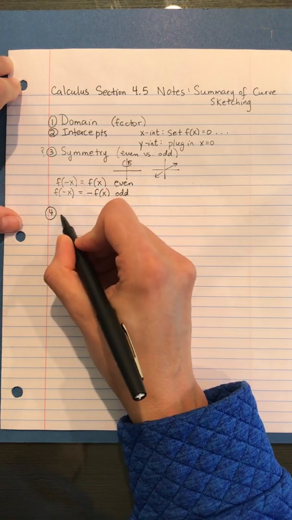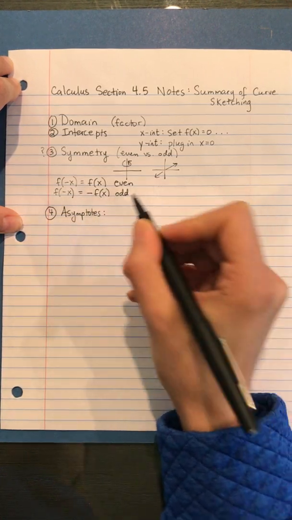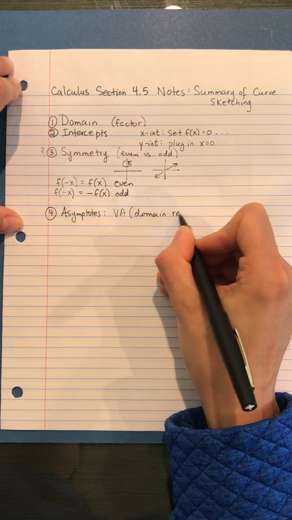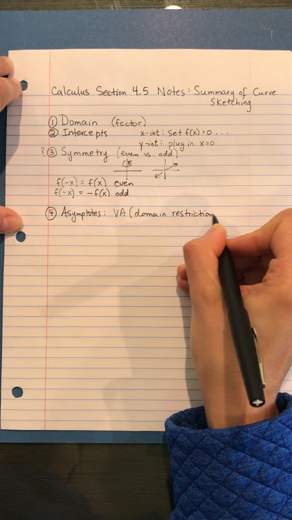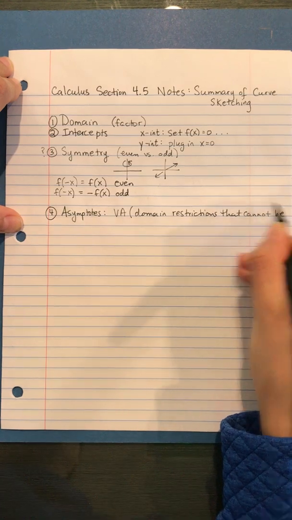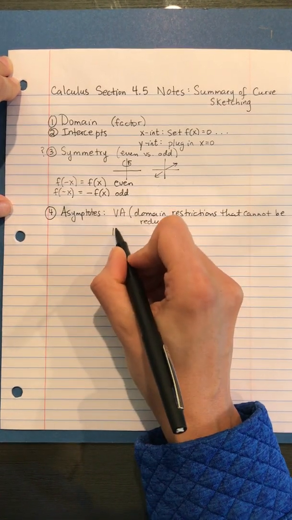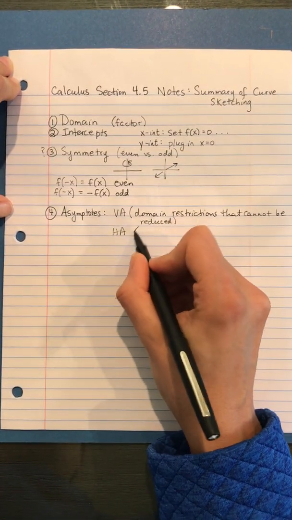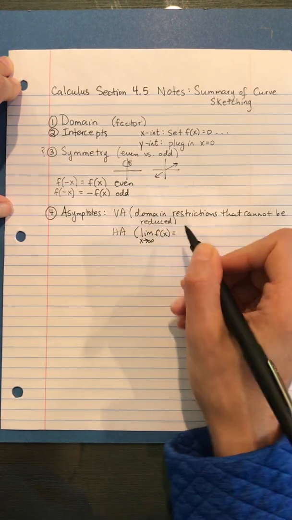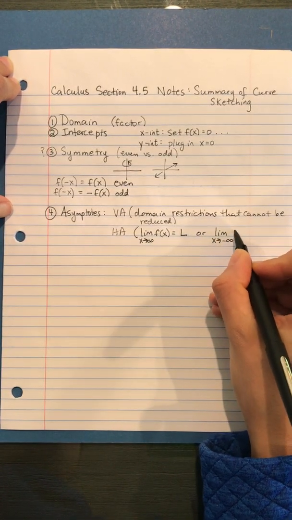Now, we've got a really important one, which is asymptotes. We know all about asymptotes. We have 3 kinds of asymptotes. We've got vertical asymptotes, which are domain restrictions that cannot be reduced. Like if you have a factor and you can't cross it out with another one, it's a vertical asymptote. We've got horizontal asymptotes, which come from the limit as x approaches infinity, and you do the limit and you get some number. Or if you do the limit as x approaches negative infinity of f of x, and you also get another number.